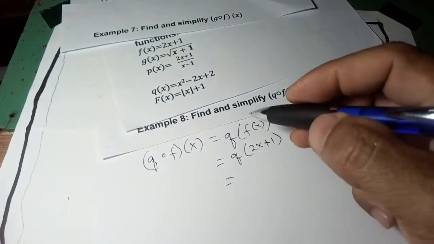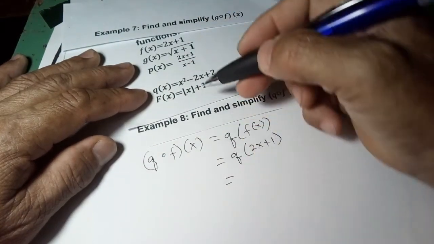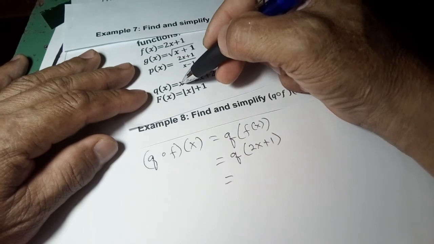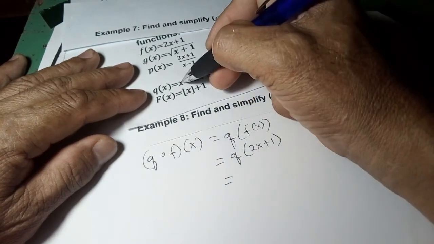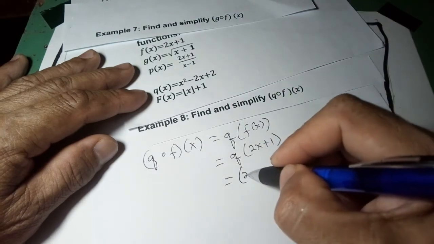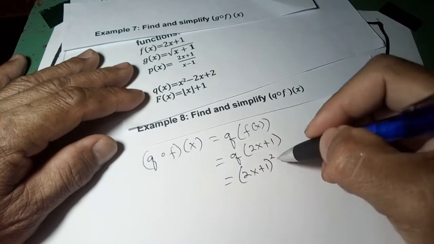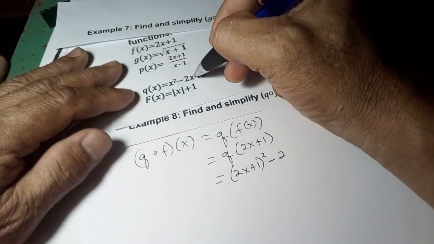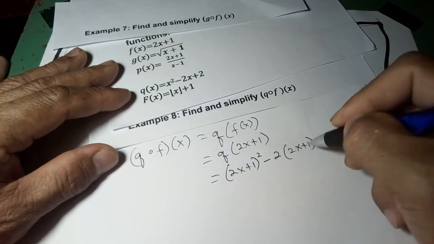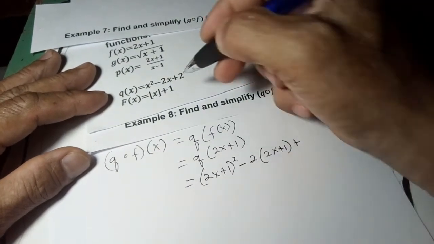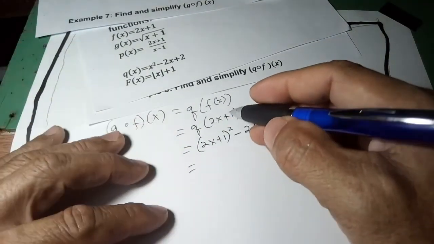Then we look at q of x. Here is our q of x. In our q of x, replace x by 2x plus 1. So x squared becomes 2x plus 1 squared, minus 2 times our x, which is this 2x plus 1, plus 2. Okay, simplify, expand the binomial.